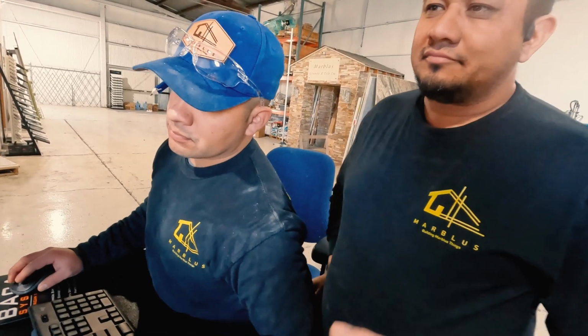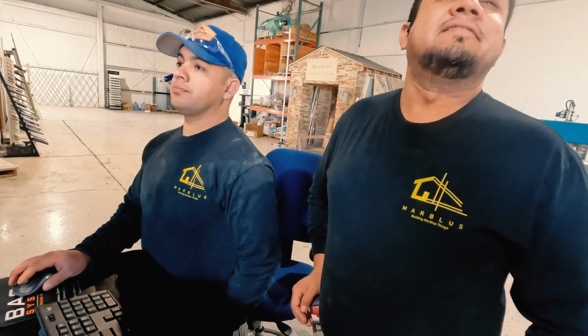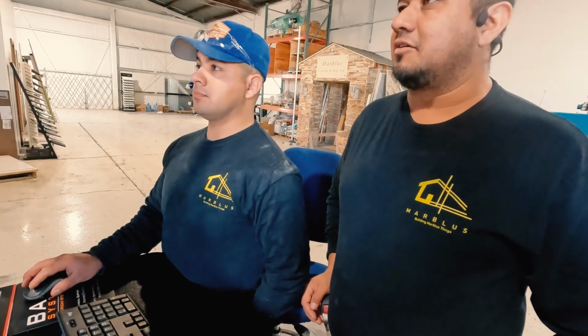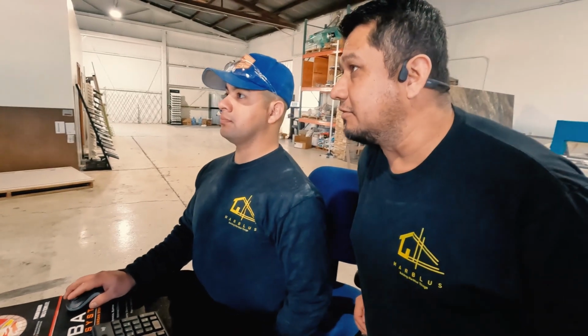Yeah, we've installed a lot of Brazilian quartzite. It has these aspects, they glow. When you walk around the stone, they glow. Yeah. It's very expensive, but it looks beautiful. So are we ready to start cutting?